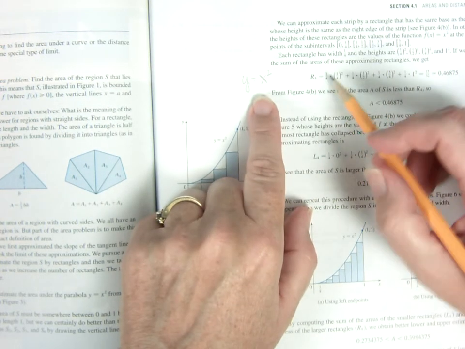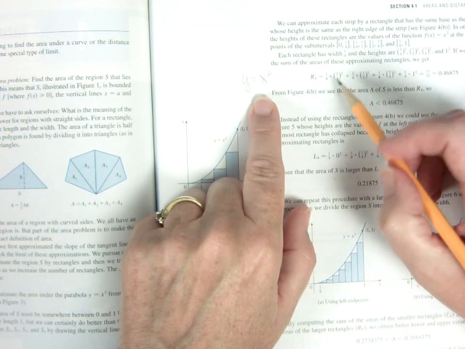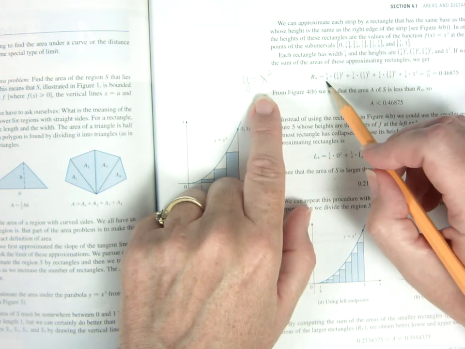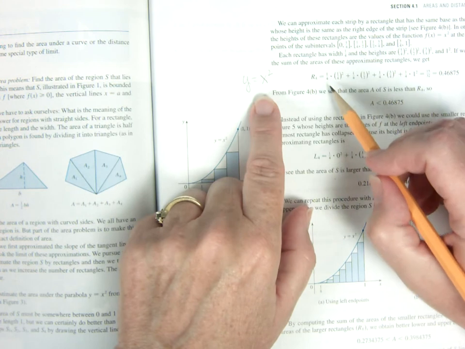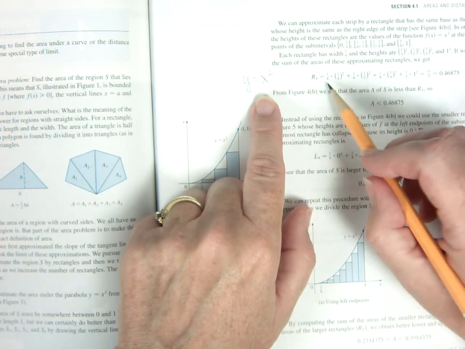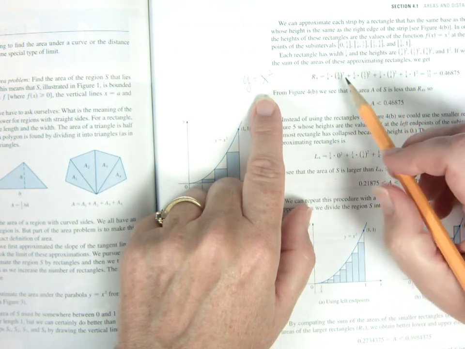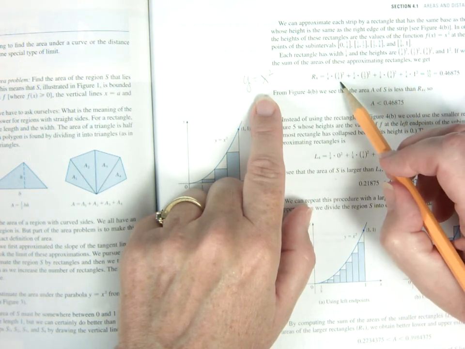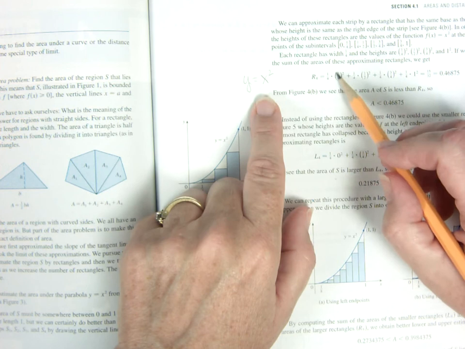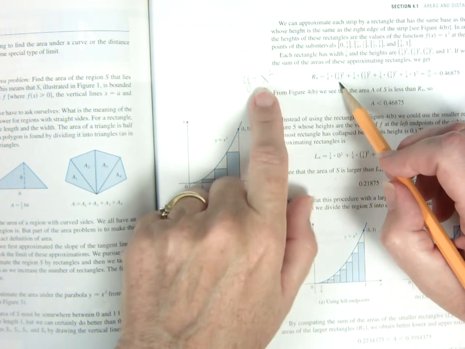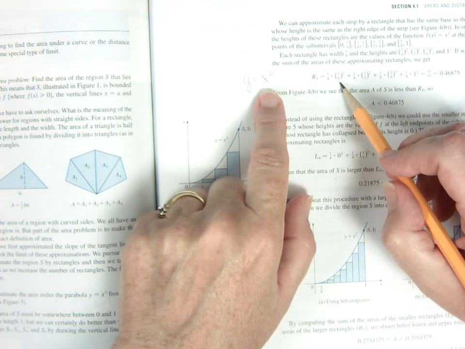So f of x is x squared. That's why this would be width times length, since the length is higher. All my widths are 1/4 because that's what I broke it down to be. And then my lengths are that endpoint that we're looking at into f of x, or y equals x squared.